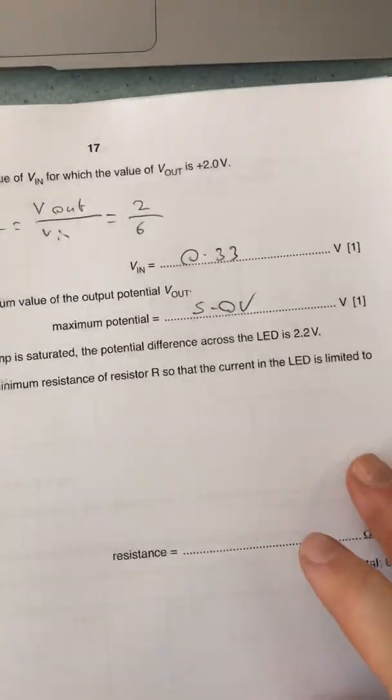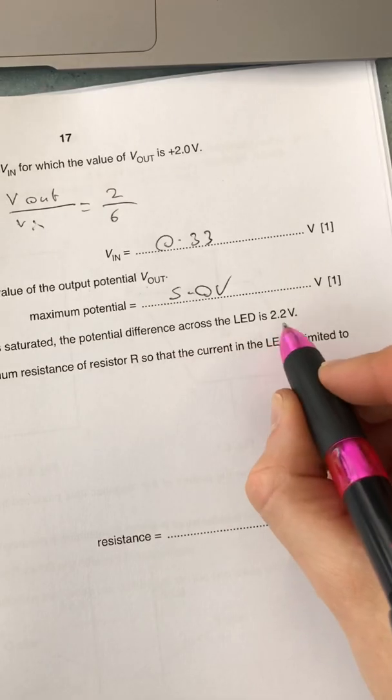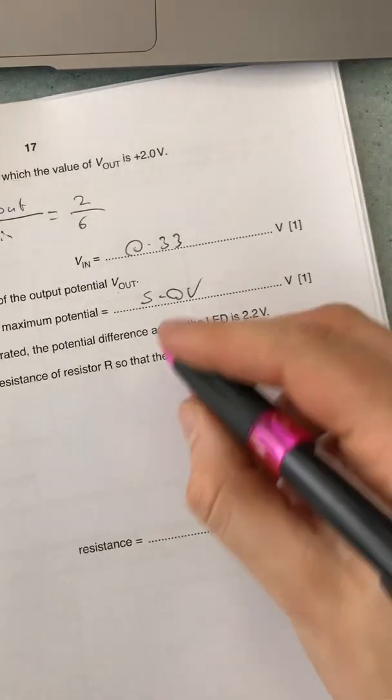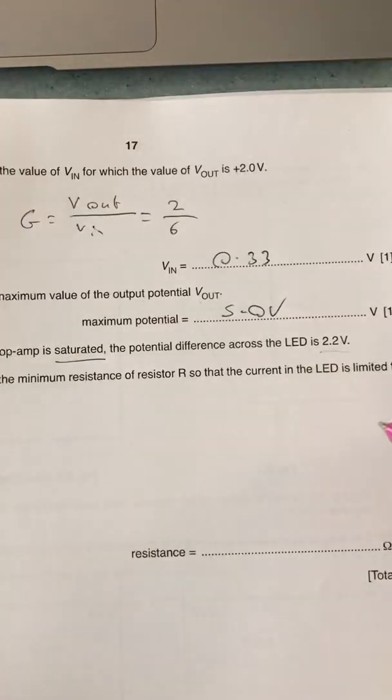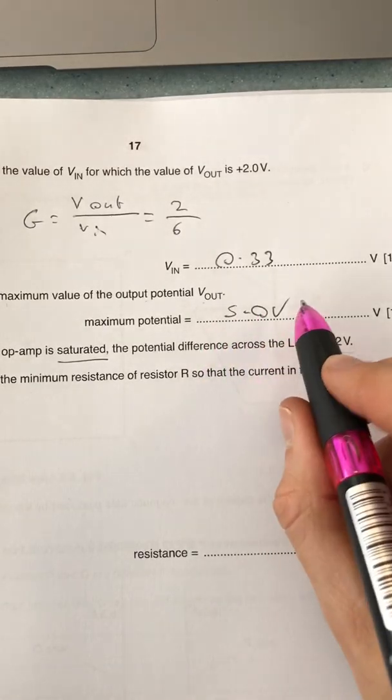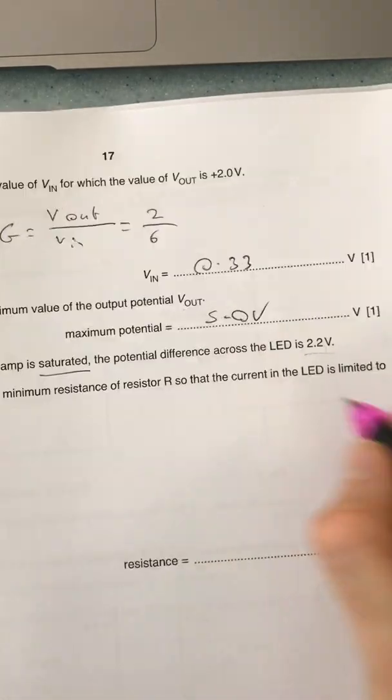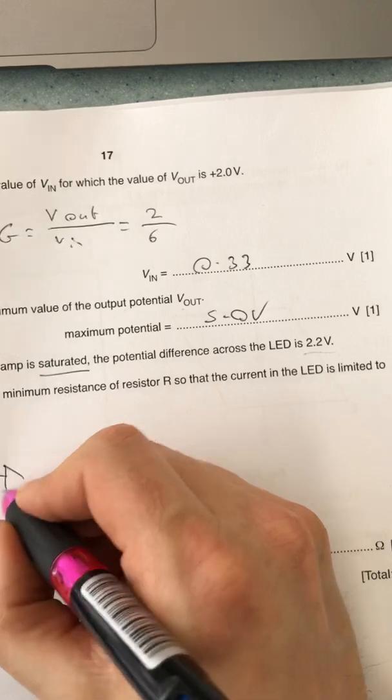So when the op amp is saturated, the potential difference across the LED is 2.2 volts. Oh yeah, okay. So when it's saturated, that means we've got this maximum output. I'll draw the diagram here.